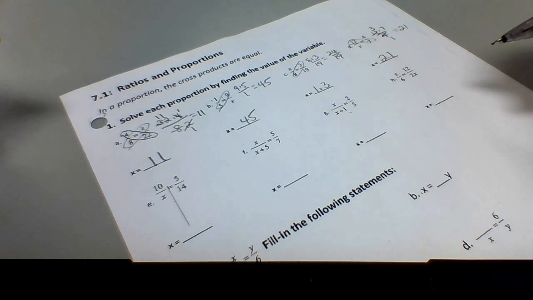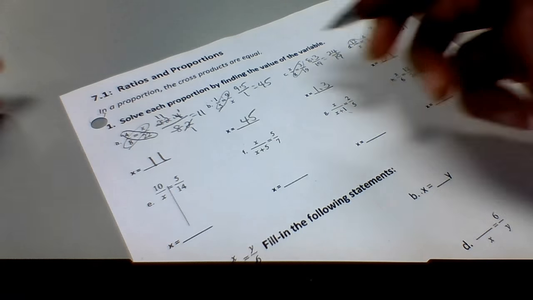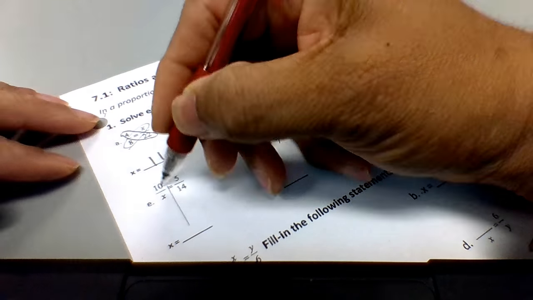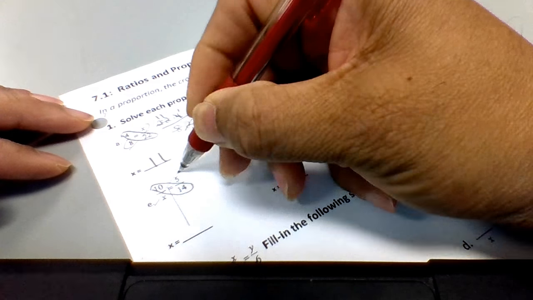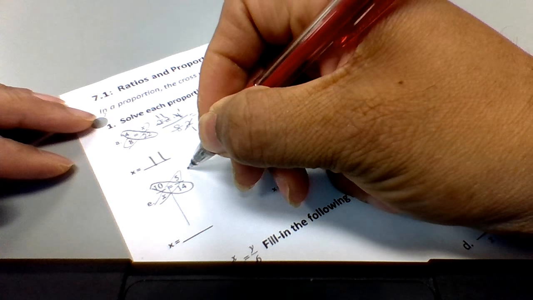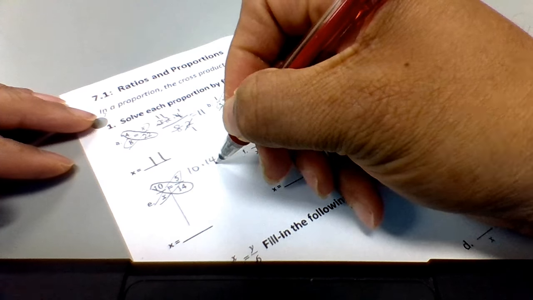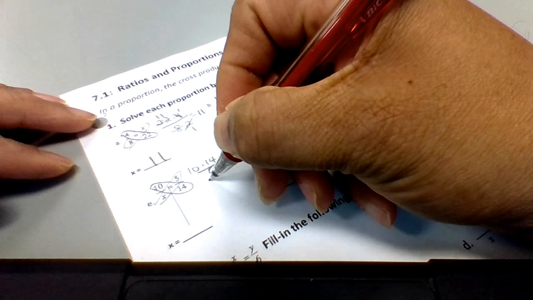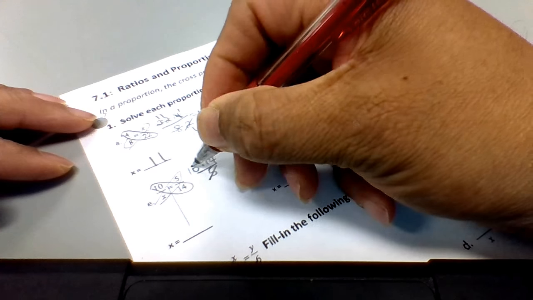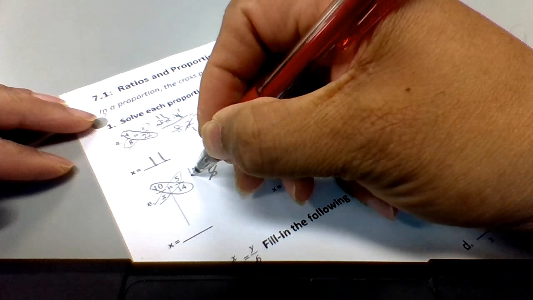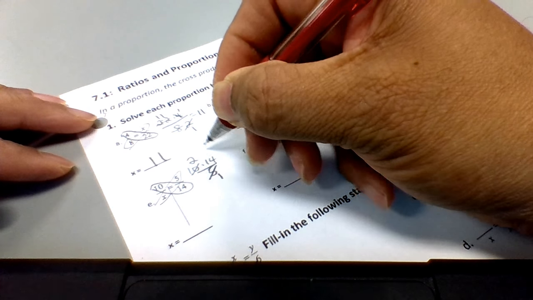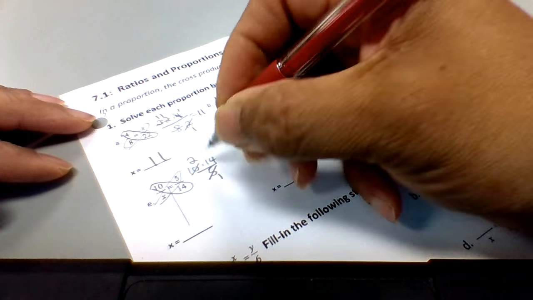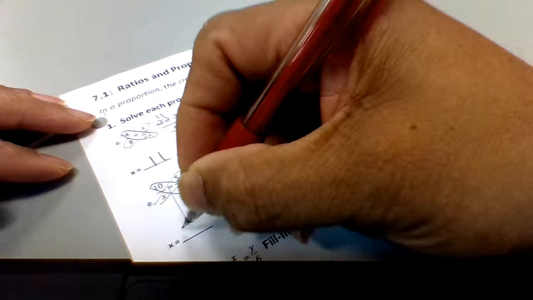All right, problem E. If you take a look at problem E again, you're going to cross multiply 10 times 14 and then divide it by the number across from the unknown, which is 5. So 10 times 14 divided by 5. Number on the top and number on the bottom, 10 and 5. 5 goes into 5 once and 5 goes into 10 twice. So 2 times 14 is going to give me 28.